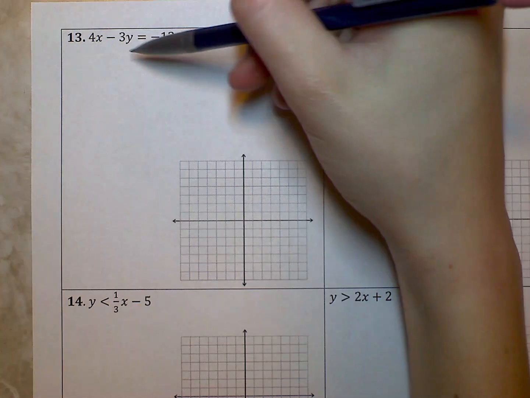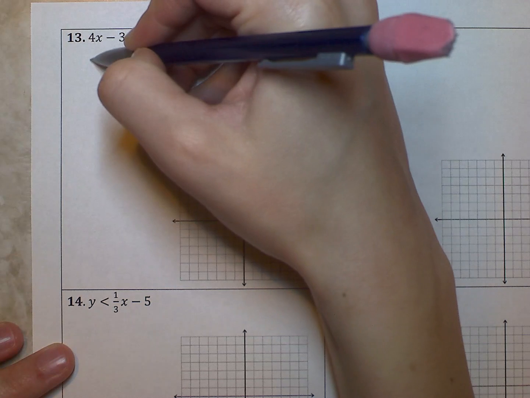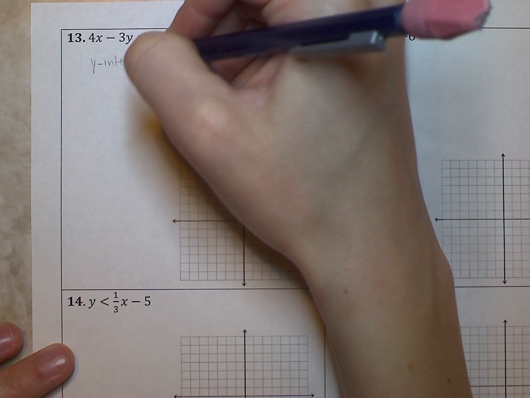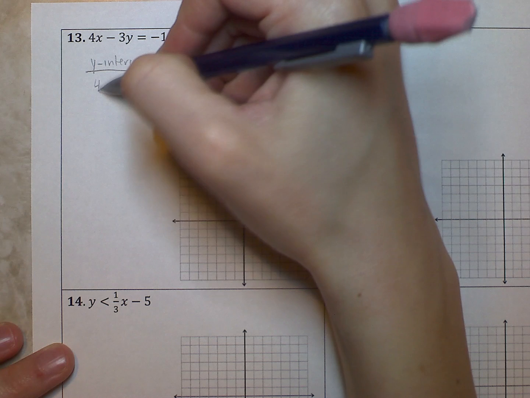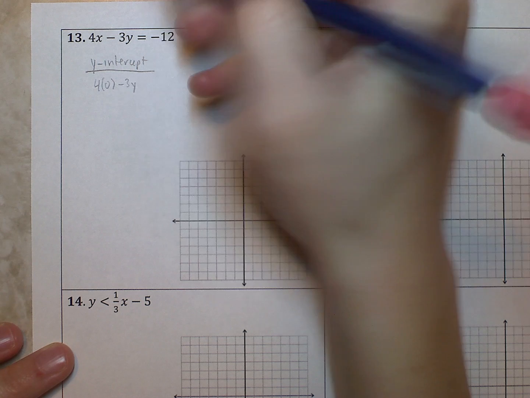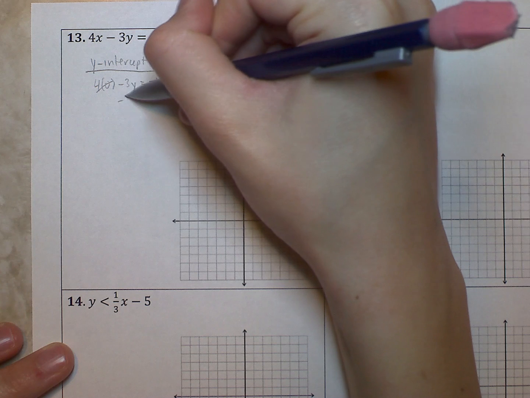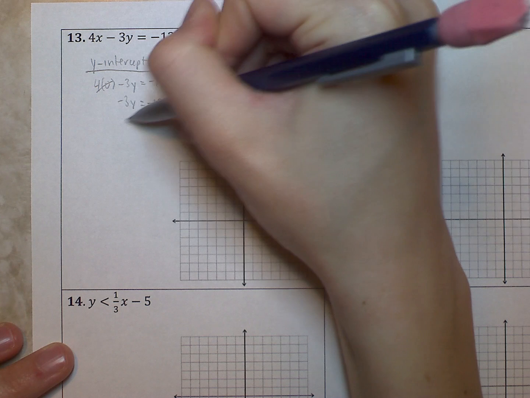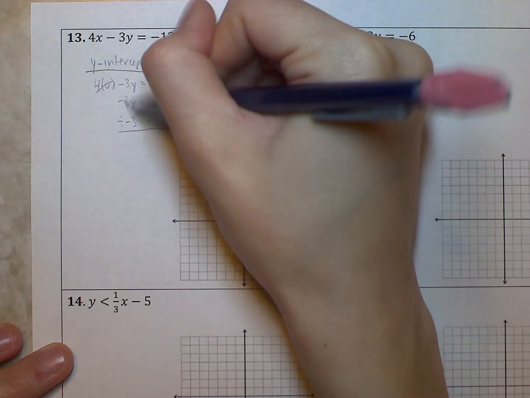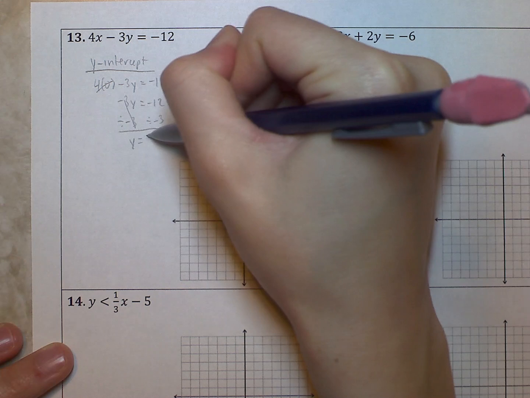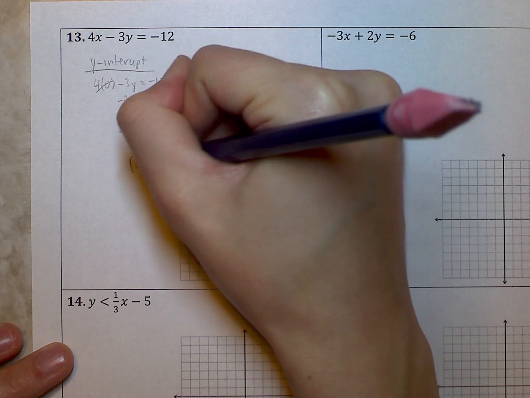But remember that the other way to do it is by finding the two intercepts, right? Remember we can find the y-intercept, and the way that we find the y-intercept is we plug in 0 for x. And hopefully you remember this. This is an important concept. 4 times 0 is 0, so that's -3y equals -12. I divide by -3, and I get y equals 4. So that gives me 1 point, right? That says, well, when the x-coordinate is 0, the y-coordinate is 4.